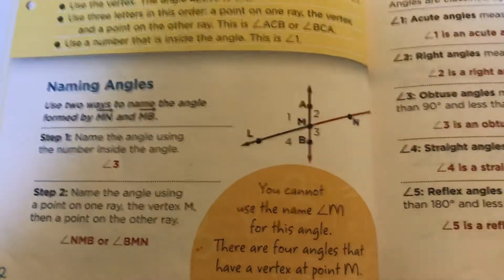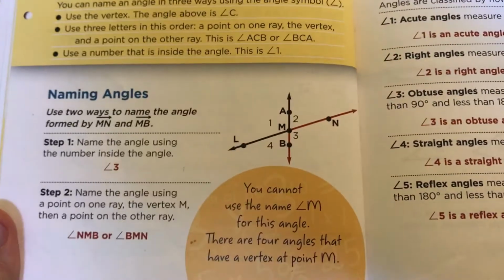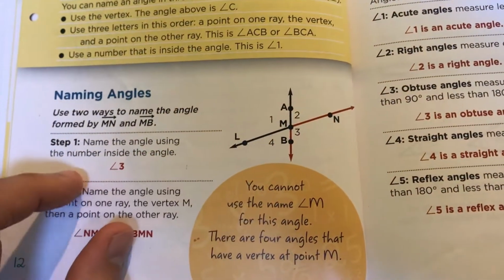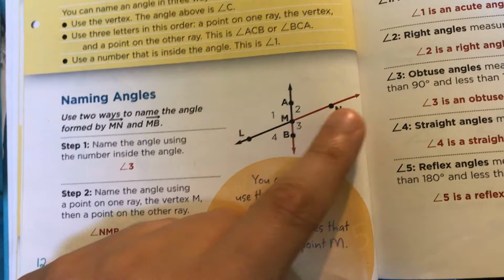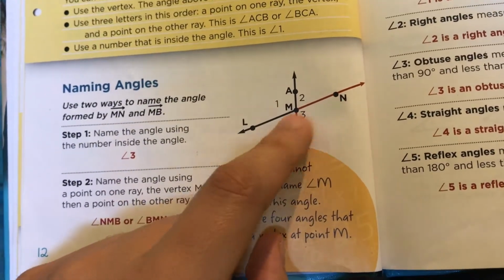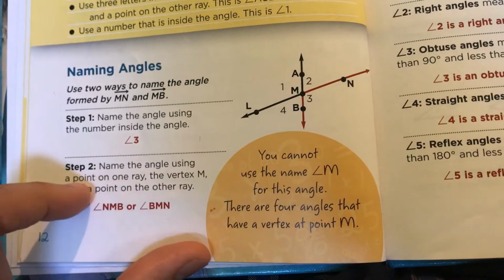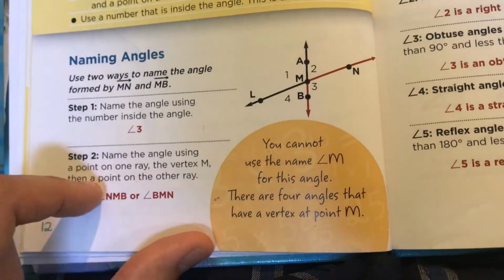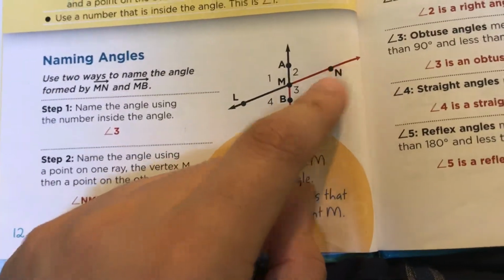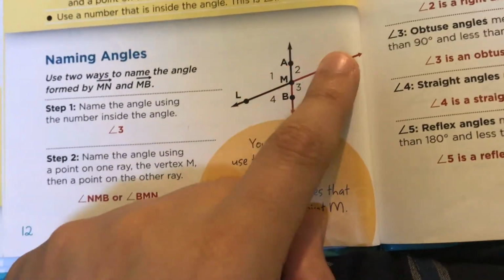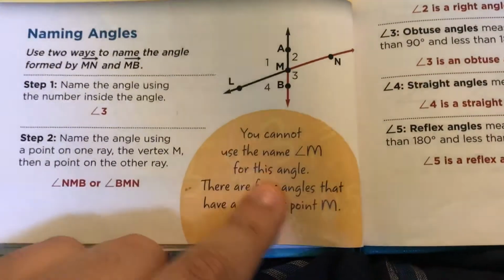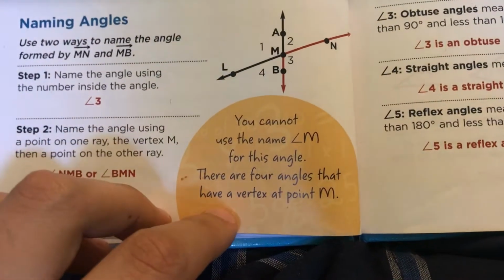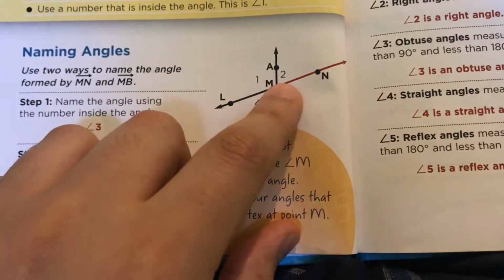Naming angles. Use two ways to name the angle formed by MN and MB. Step 1. Name the angle using the number inside the angle. So we're going to go with 3. Step 2. Name the angle using a point on one ray, the vertex M, then a point on the other ray. We can do NMB, or we can do it this way, BMN, and that's the symbol we use. You cannot use the name M for this angle. There are 4 angles that have a vertex at point M, so there are a lot of choices and we'd have to be more specific.